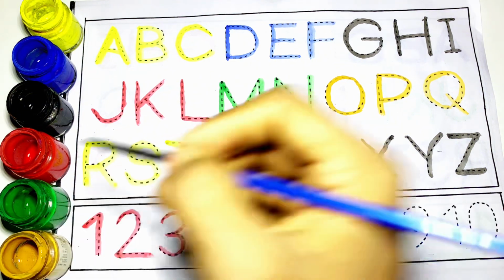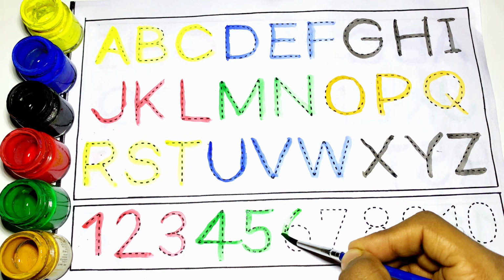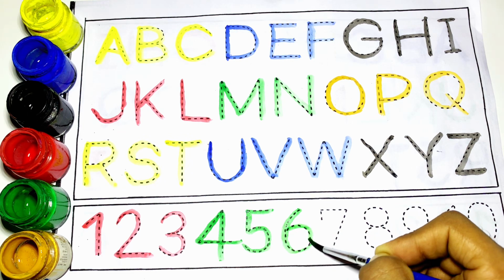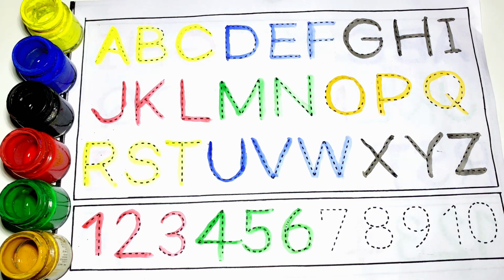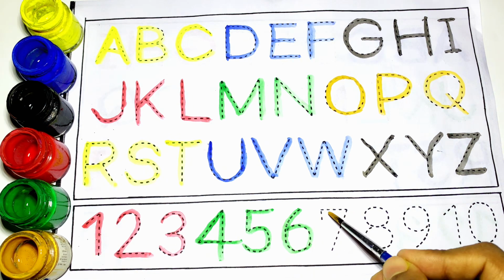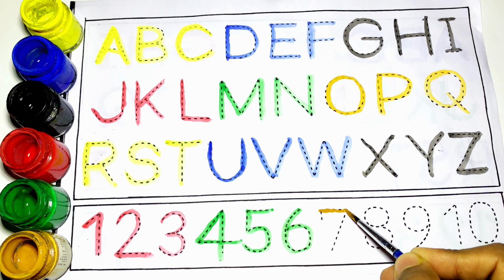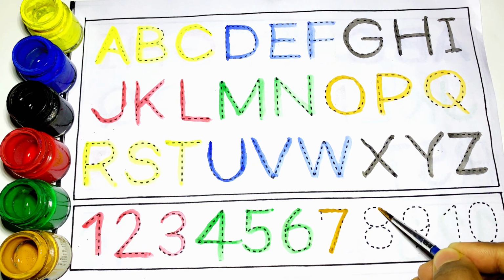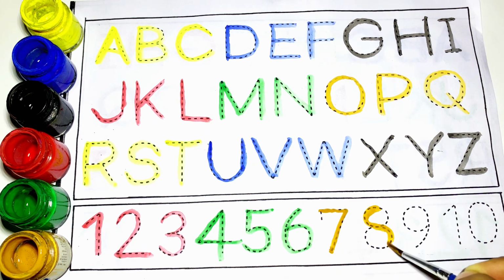Kids, again use green color and draw 6. S, I, X, 6. Kids, now draw 7. The number 7, and use yellow ochre color. 8. E, I, G, H, T, 8.